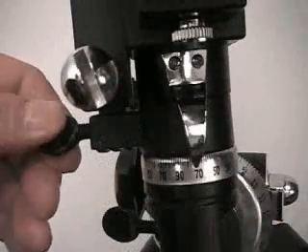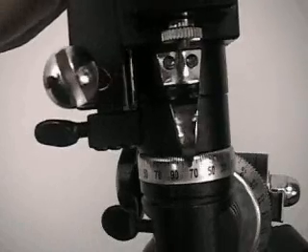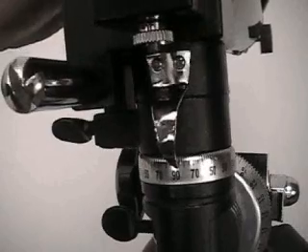If your model has a deck setting circle that looks like this, you can easily set the deck axis by unlocking the deck lock and moving the tube until the pointer points to 90 degrees. Retighten the deck lock.